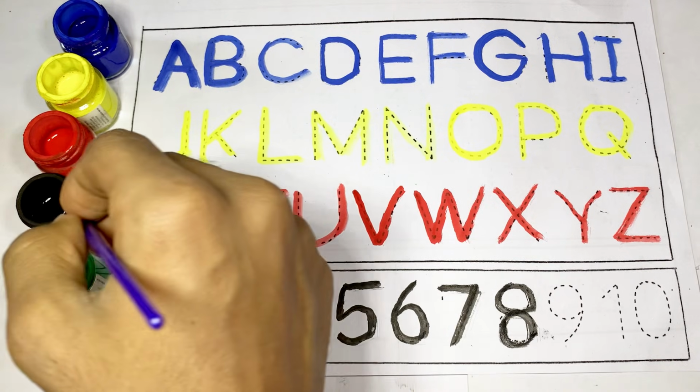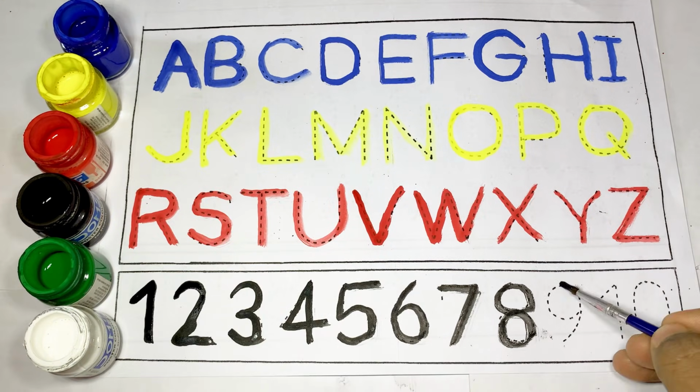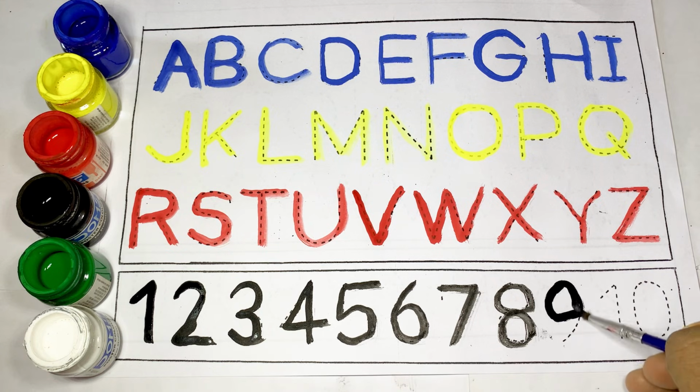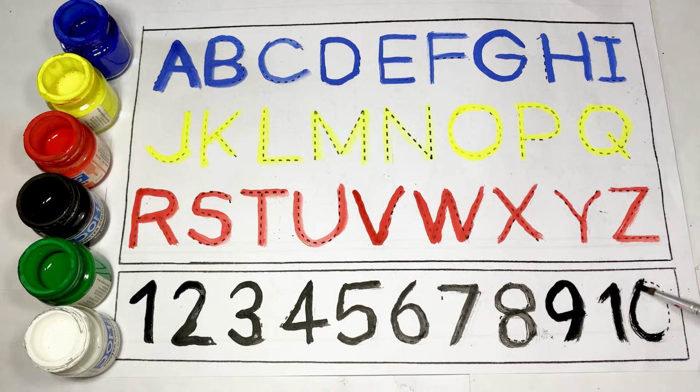Kids, again use black color and draw. 9, 10, T-E-N, 10.